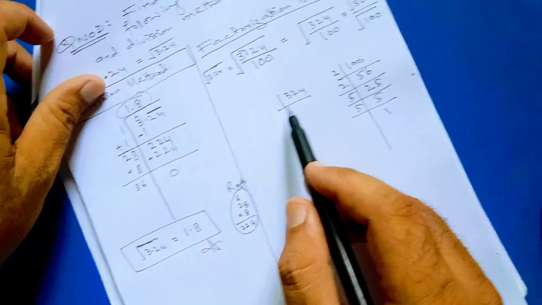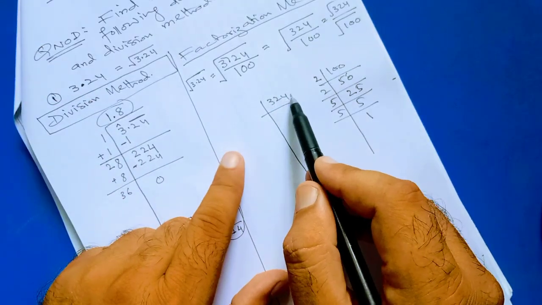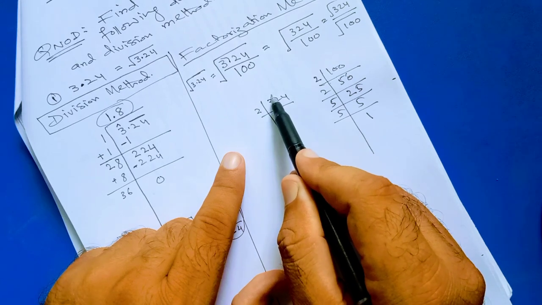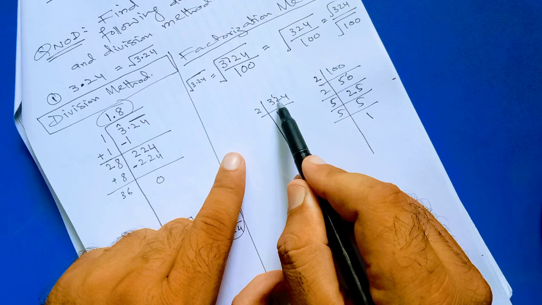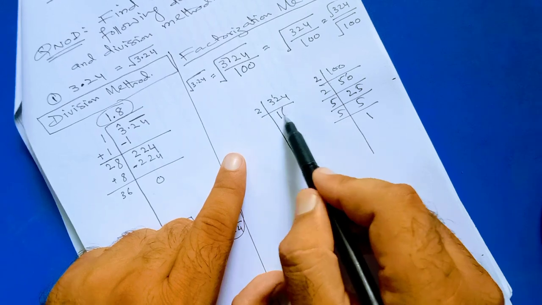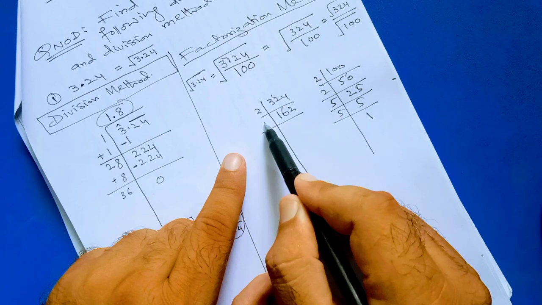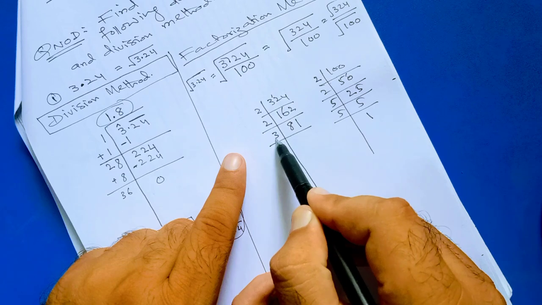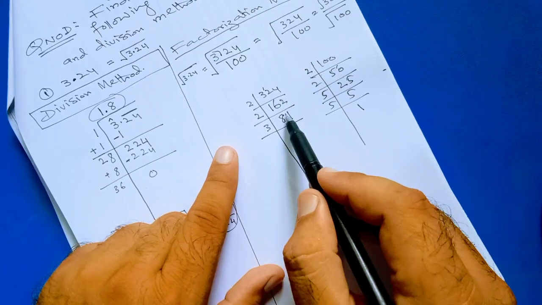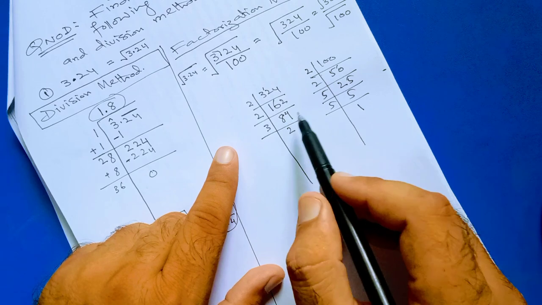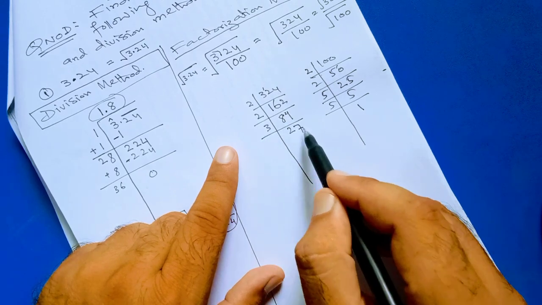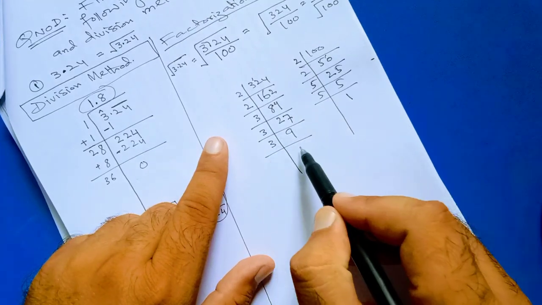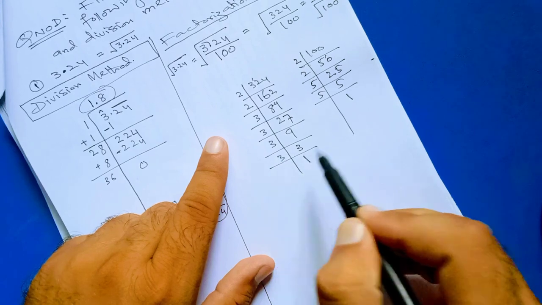Now for this 324, this is an even number, so we'll start with 2. 2 ones are 2, and we are left with 1. We give that 1 to this 2, and it becomes 12. 2 sixes are 12, and then 2 twos are 4. The table of 2 on 16 is 8 times, and then 1 here. Now we can read the table of 3. 3 twos are 6, and we are left with 2, it becomes 21, so 7 threes are 21. Then 3 again: 3 nines are 27, then 3 threes are 9, and then 3 ones are 3.